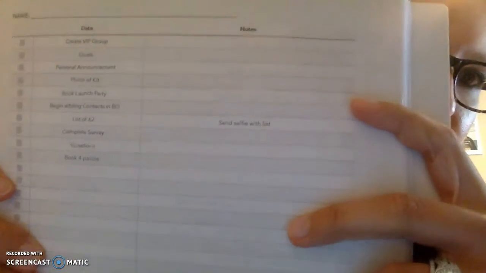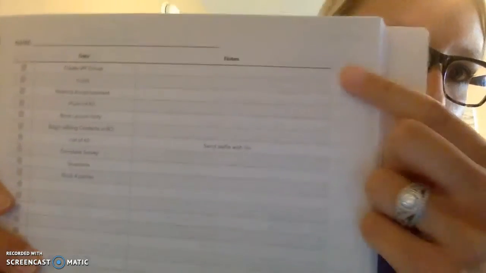Now, with that welcome phone call, sometimes people don't like to talk on the phone, so that's why I implemented sheet number 2. This is a checklist of the new consultant's to-do list. These are the items that they need to be doing. So first thing we want them to do is create their VIP group. Sorry, I'm not very good at that.